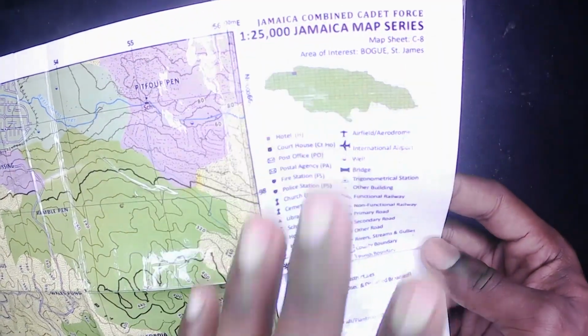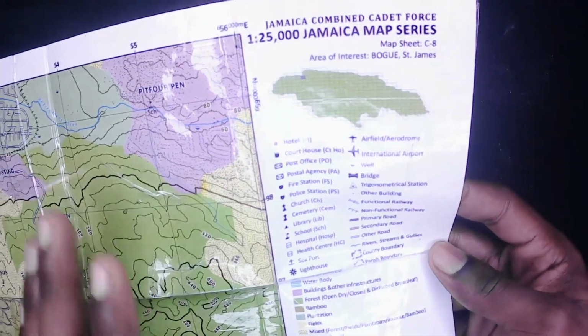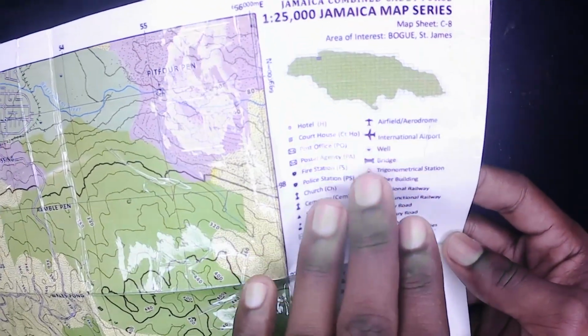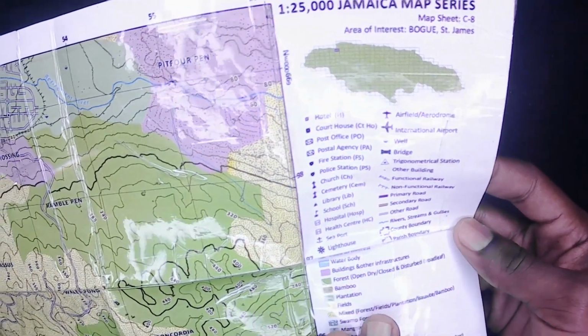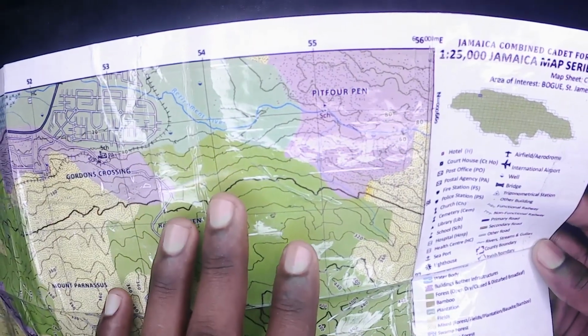But remember, let's not get confused here. Marginal information, any additional information found within the margin of the map. These here represent conventional signs and symbols found on the map.